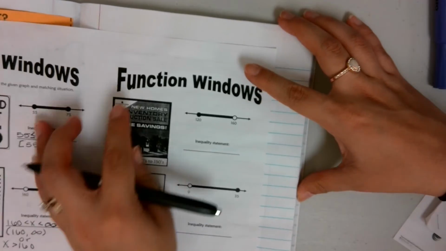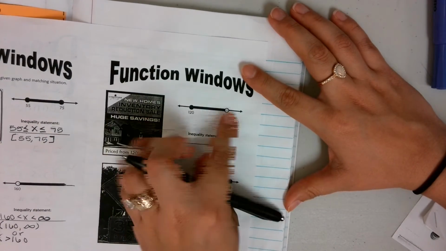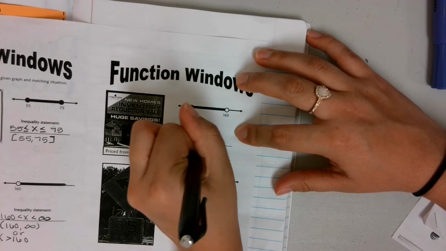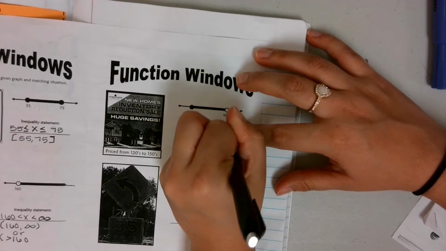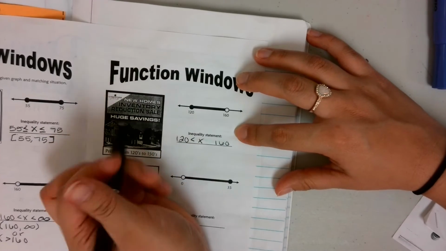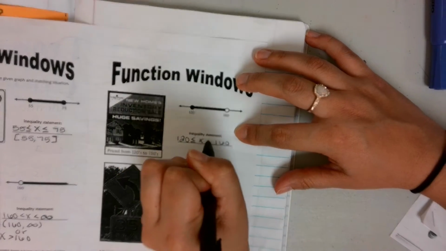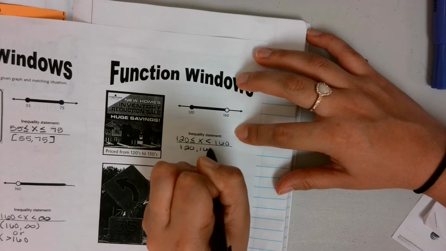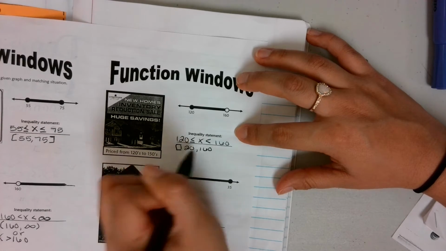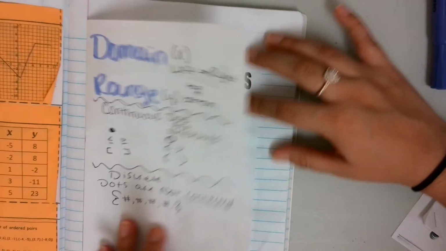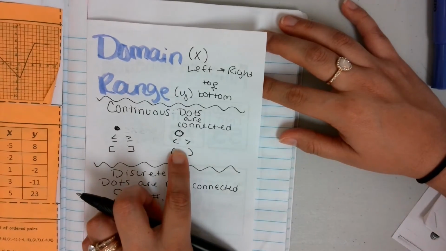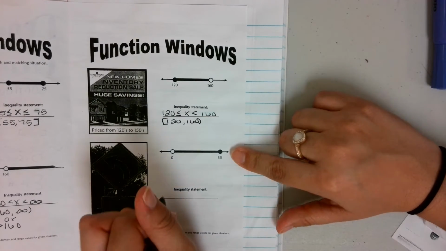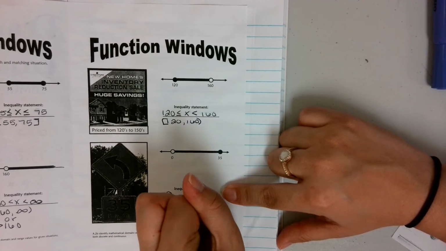Okay, so we're selling houses that are more than or equal to 120, but less than 160. So I'm at 120, and then I have x, and I want 160. So I want any value that is greater than or equal to 120, but less than 160, or 120 to 160. This gets a bracket, this gets a parentheses. Remember, equal to gets brackets, not equal to gets parentheses. Okay, so I'm going on a curve, and I can drive anything in between 0 and 35.